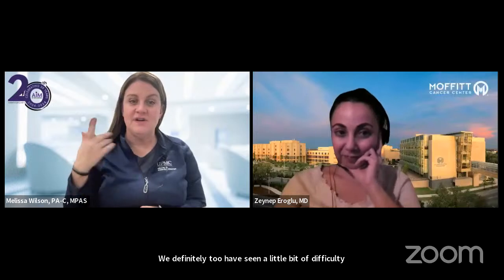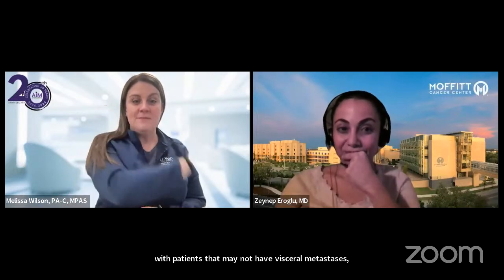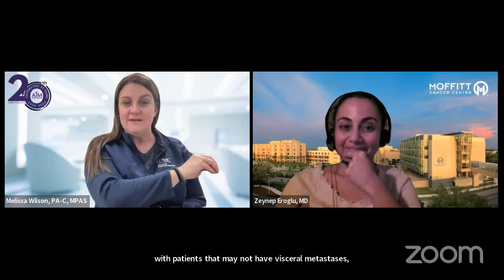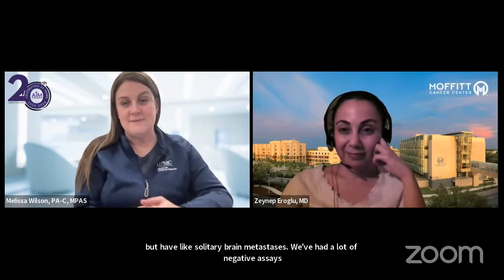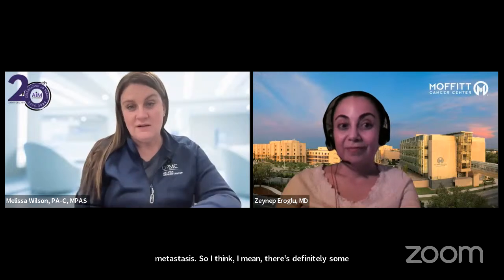We definitely too have seen a little bit of difficulty with patients that may not have visceral metastases, but have solitary brain metastases. We've had a lot of negative assays, but then having a patient develop a CNS metastasis. So there's definitely some room for improvement in those areas as well.